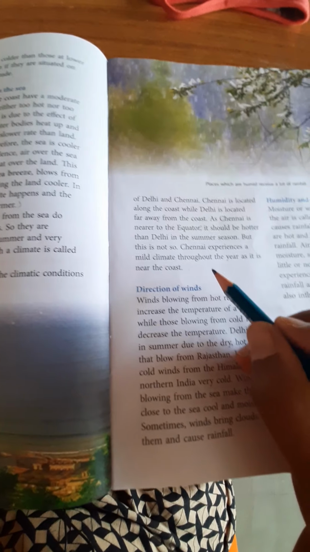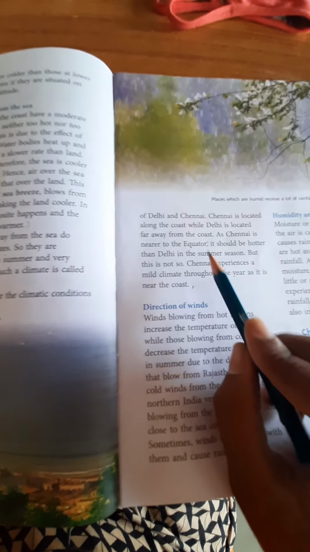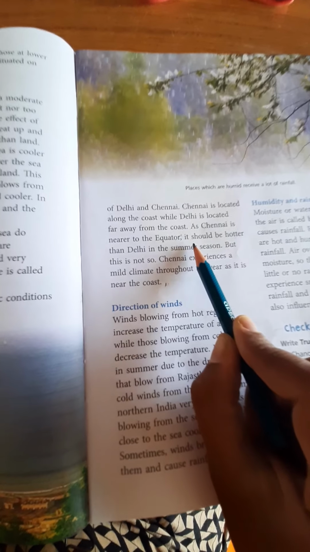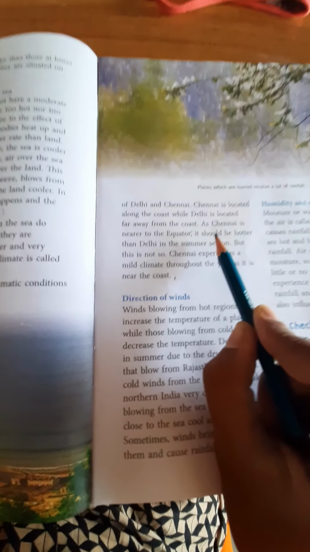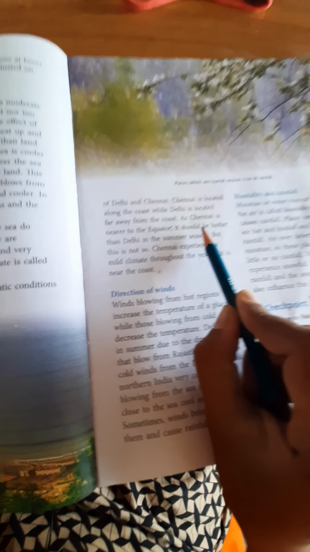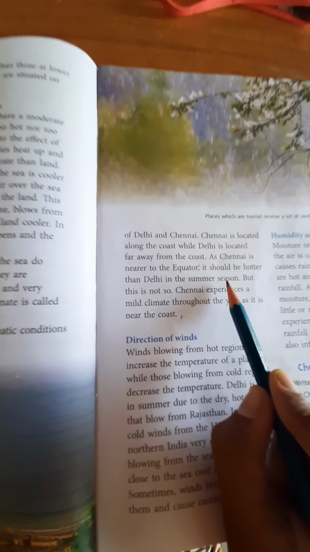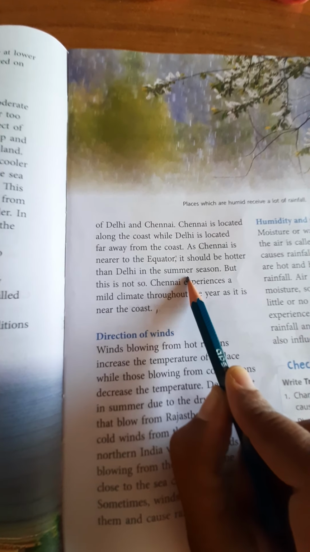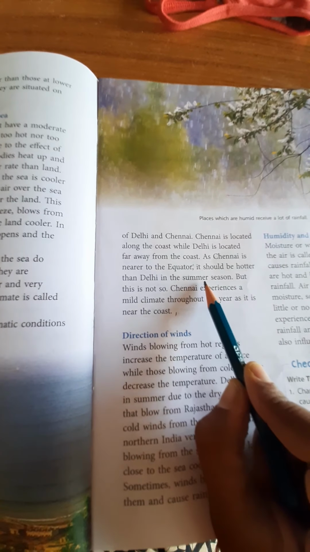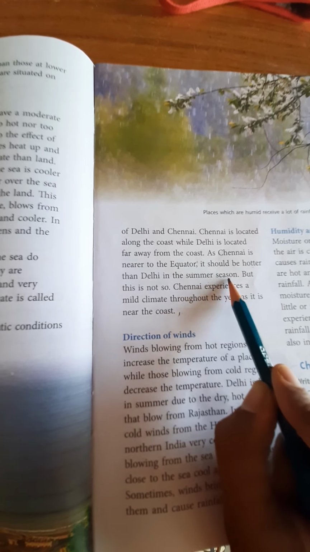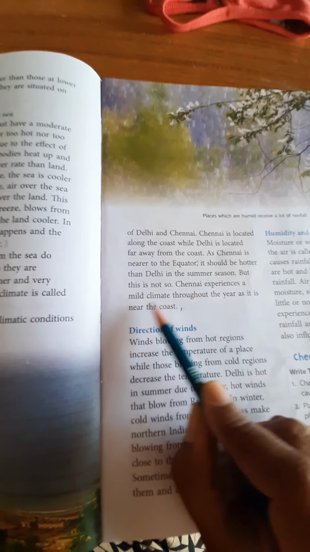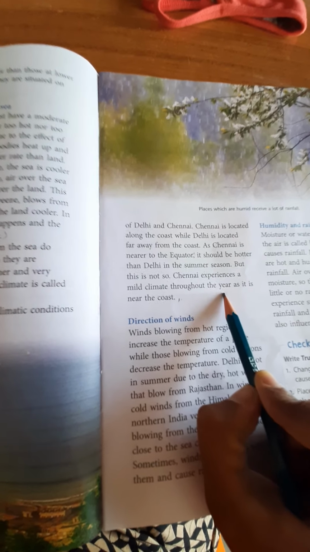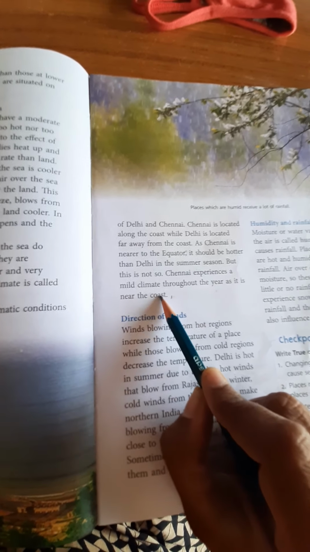So, here at the last point: Chennai is nearer to the equator, in the equatorial region of India. So it should be hotter than Delhi in the summer, because the sun rays fall directly on the equatorial region. But this is not so. Chennai experiences a mild climate throughout the year as it is near the coast.